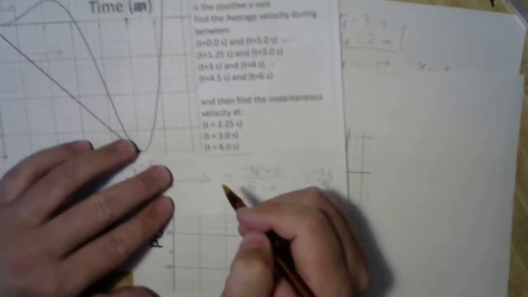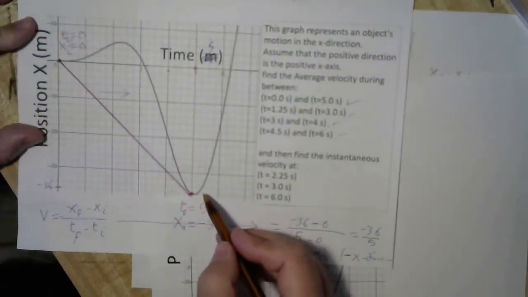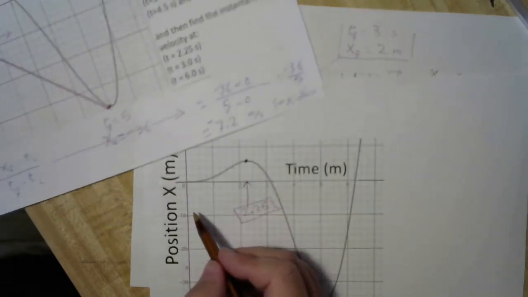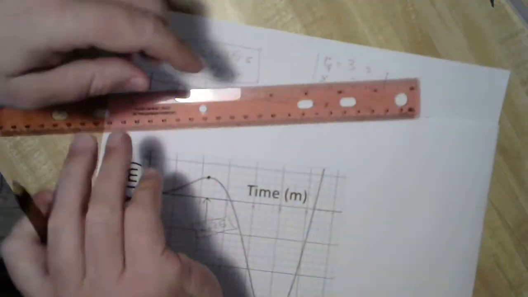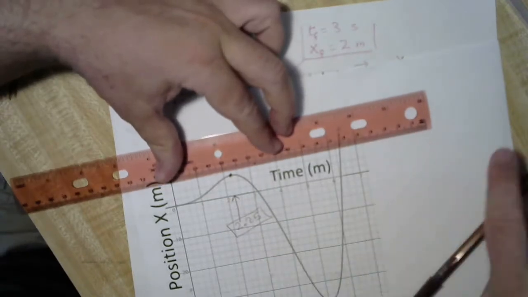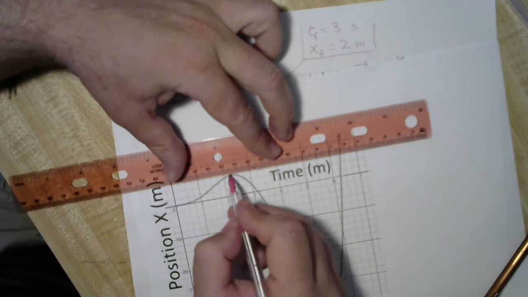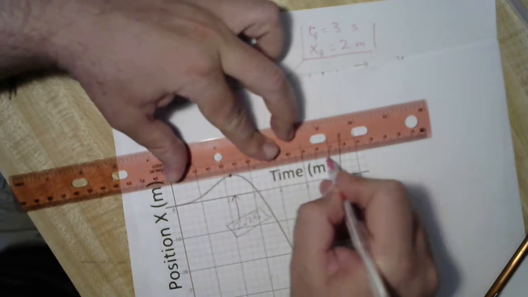In this case, I can't draw a line to find its slope, but I can find and draw a tangential line. Look, you can draw this tangential line in this case like this.